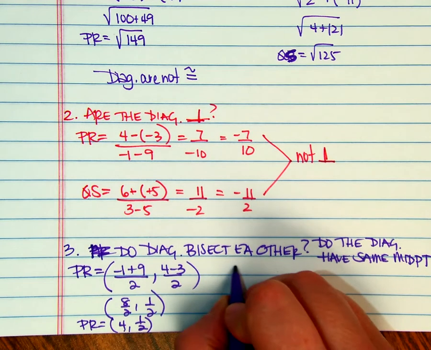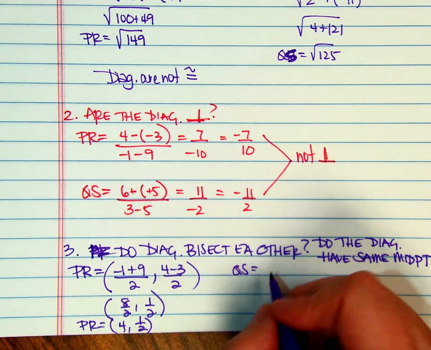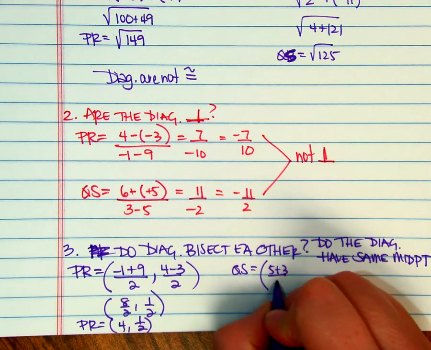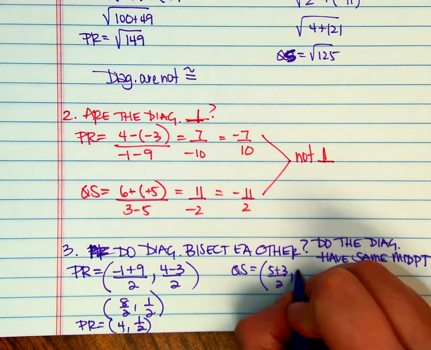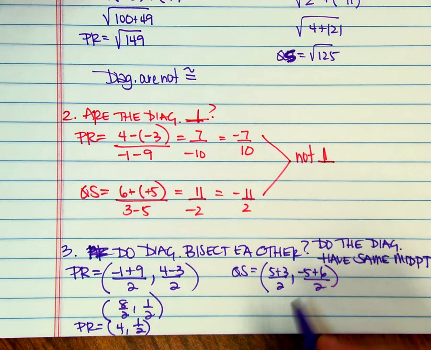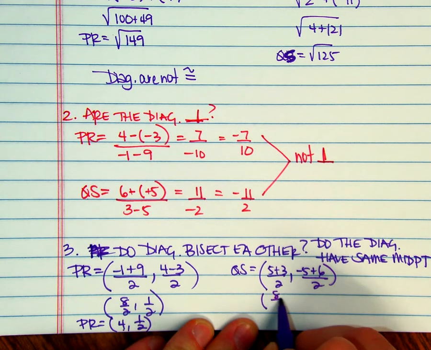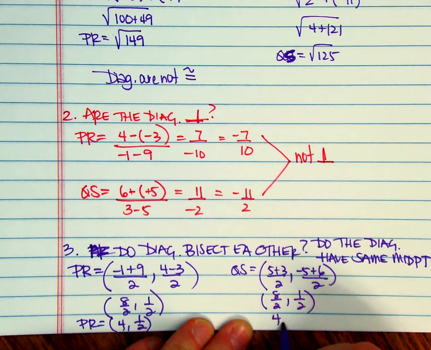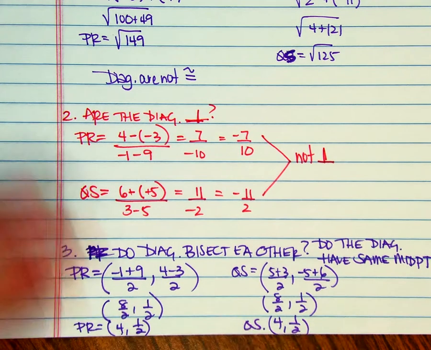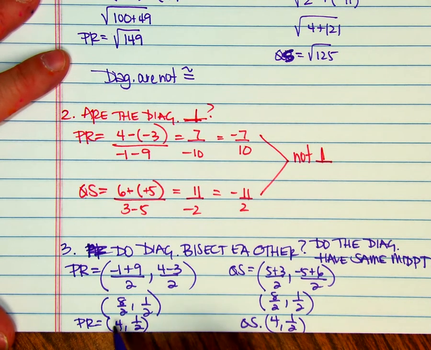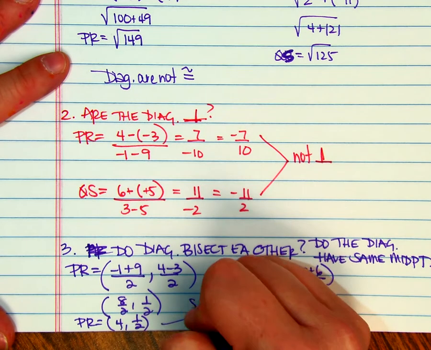Look at QS. If I do negative 5 plus 3, and 5 plus 6 divided by 2, I get 8 divided by 2 and 1/2, which gives me 4, 1/2. Notice now they have the same midpoint.